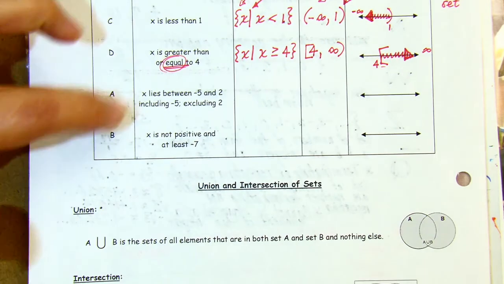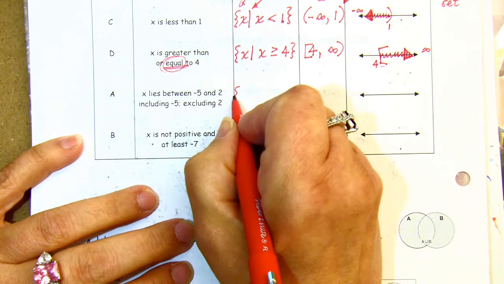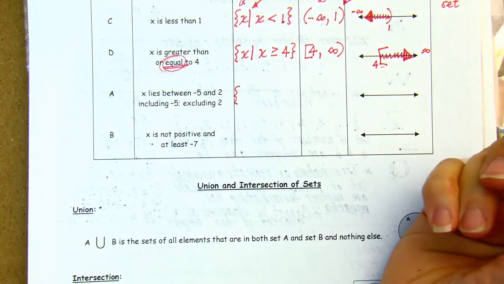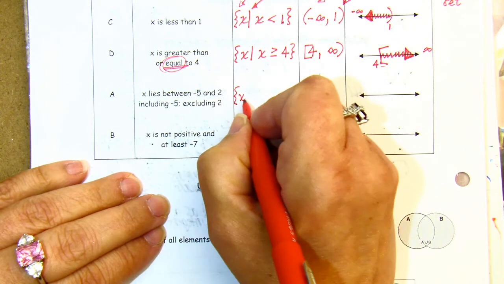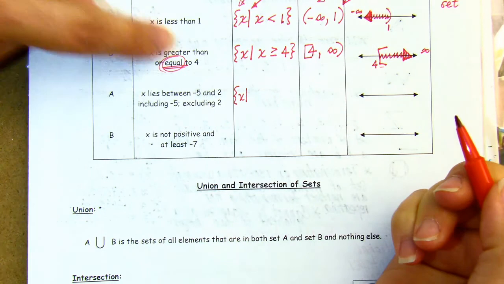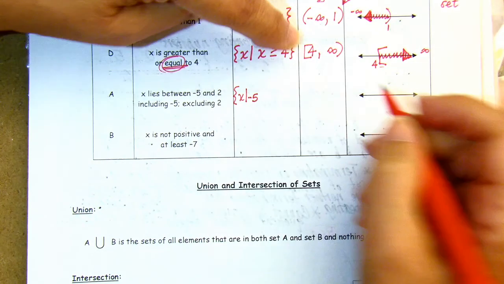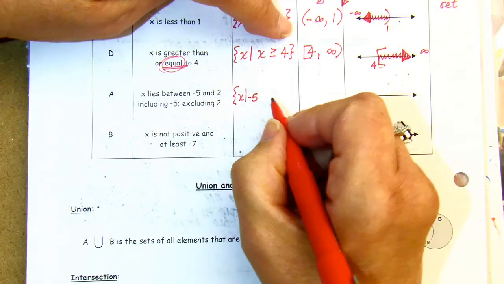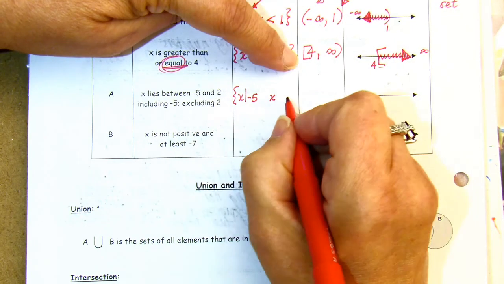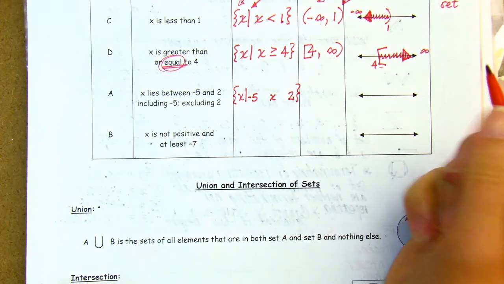x lies between two numbers. Okay. So I've got x such that I'm between two numbers, -5 and 2. -5 is smaller than 2, so I'm going to put -5 here. I'm going to leave a space because I need some inequality symbols. I'm going to put the x, and then I'm going to put the positive 2, and I'm going to close my set. So x is between negative 5 and 2.